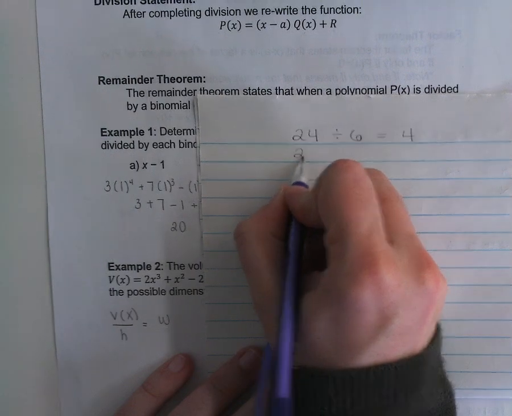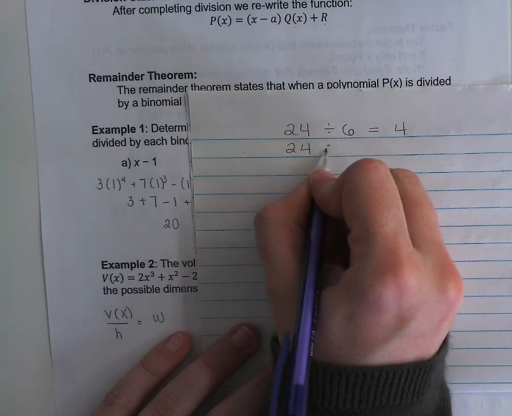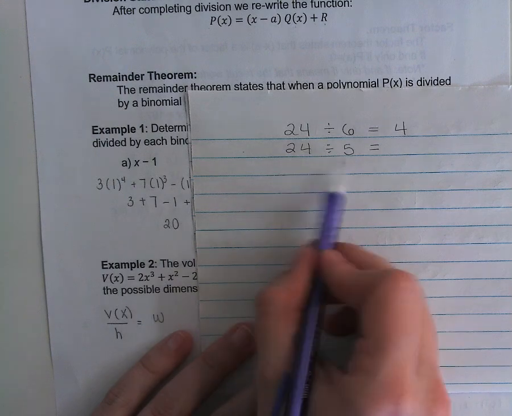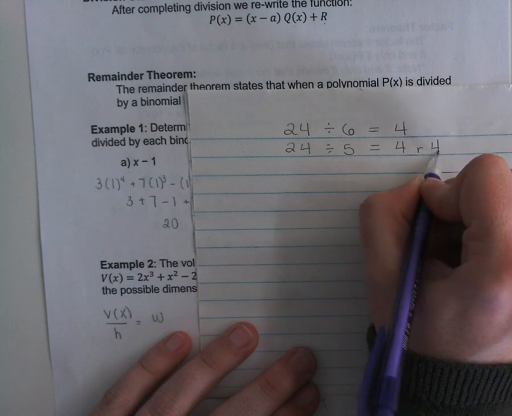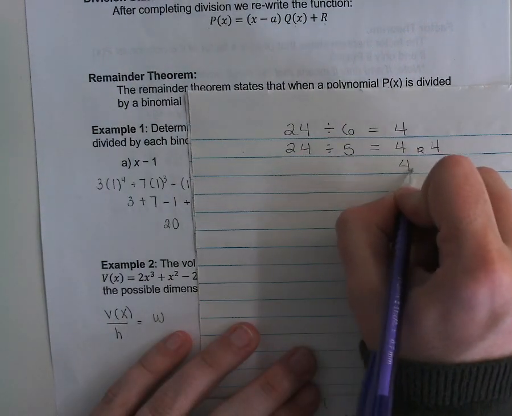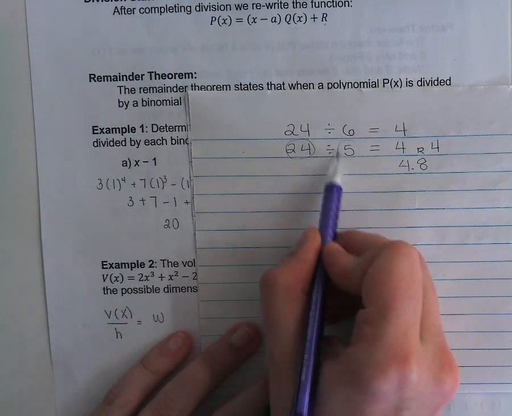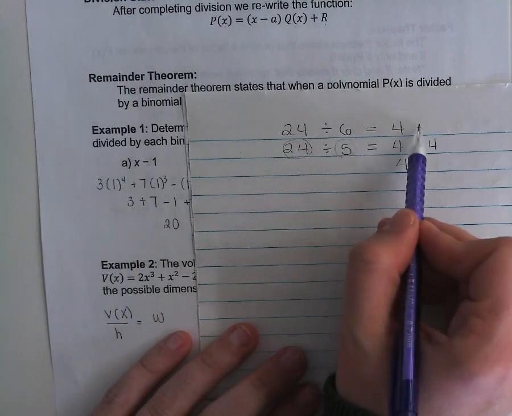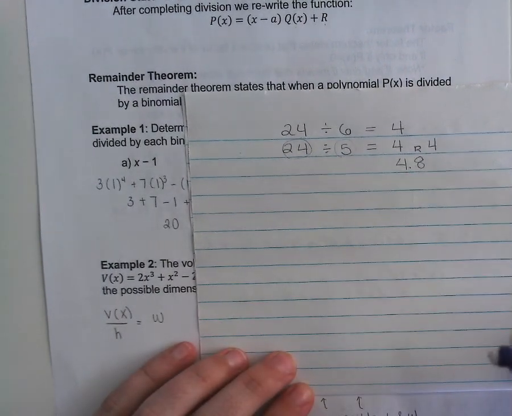Whereas if we had 24 divided by 5, this would not be divisible, because in this case, this equals 4 with a remainder of 4. Or if you did it in your calculator, it would be 4.8, which means that 24 is not divisible by 5. So the same is true for polynomials. If there's no remainder, it means that it is divisible, whereas if there is a remainder, it's not divisible.